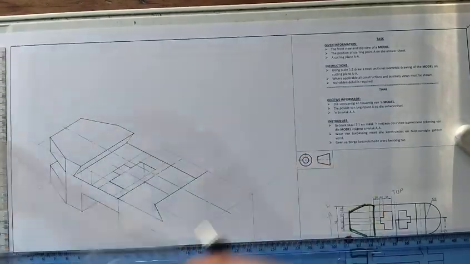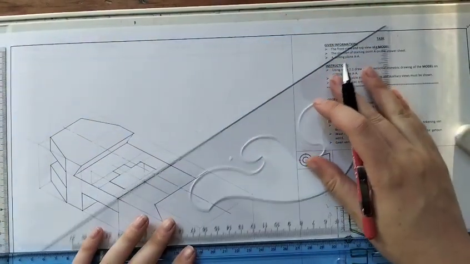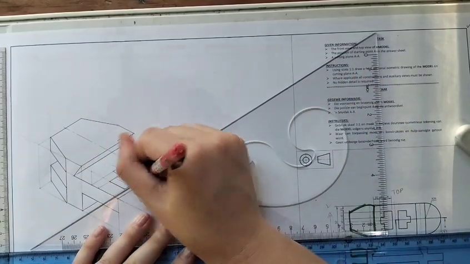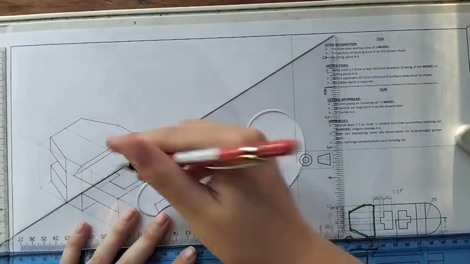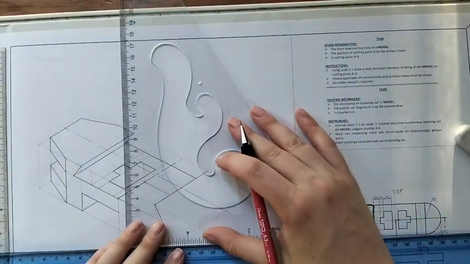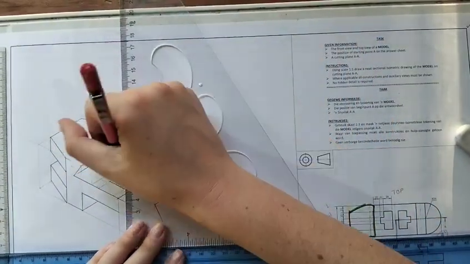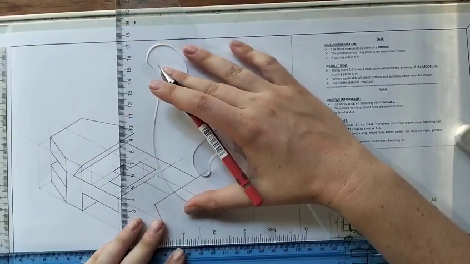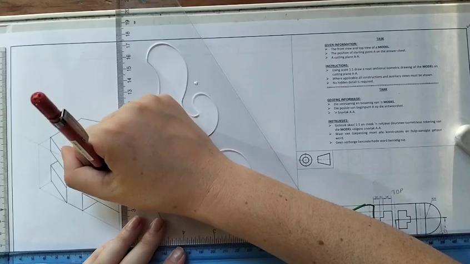Okay. Okay, so now this hole is also 12 millimeters down, so I'm just going to measure from each corner 12 downwards.